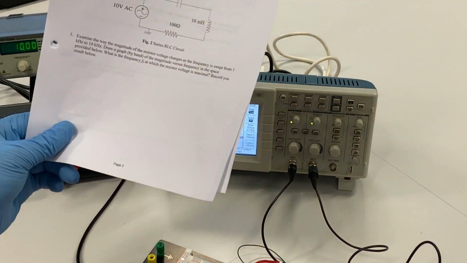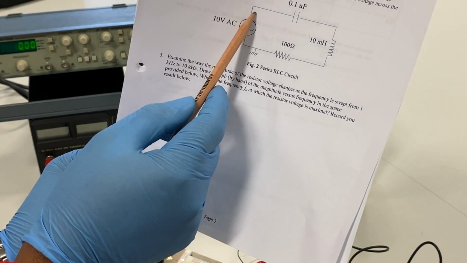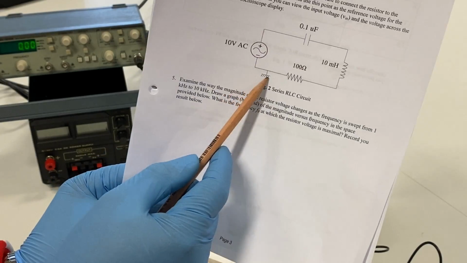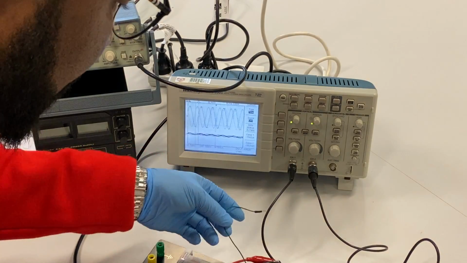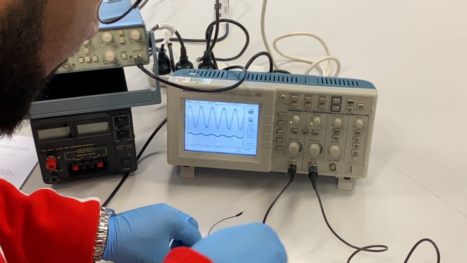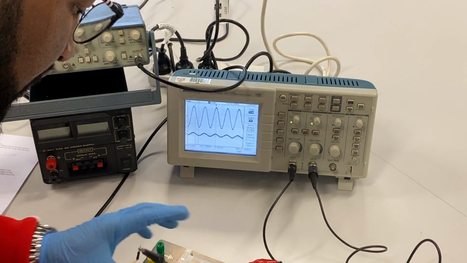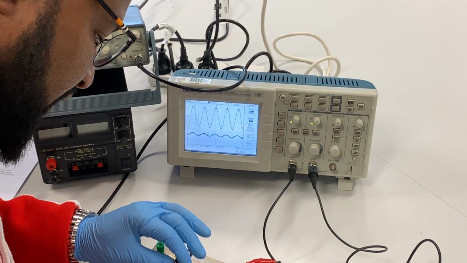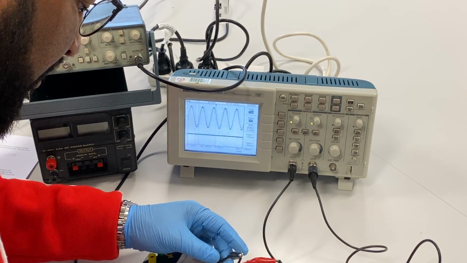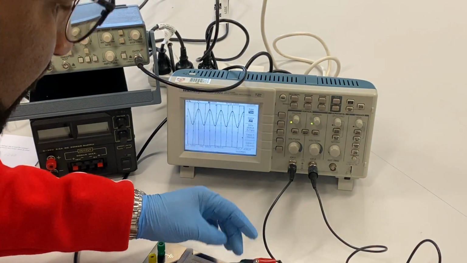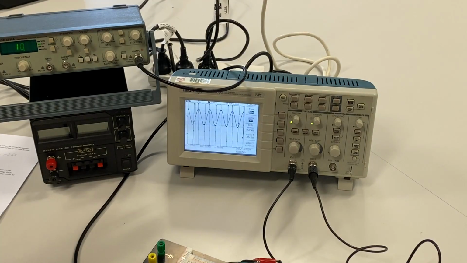So I'll change my ground to that point. Now I need to give the input voltage. So my input voltage will come to the 0.1 microfarad capacitor and to the ground, which is the other side of the resistor. So I will get my input voltage from the other side of the resistor, then the 0.1 microfarad capacitor, where my input will come in, right? Now, as I said, my ground is changed, so the ground terminal becomes this node.